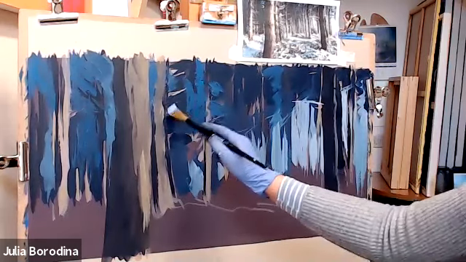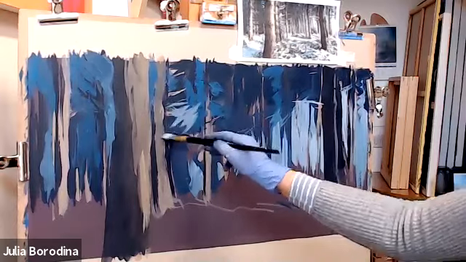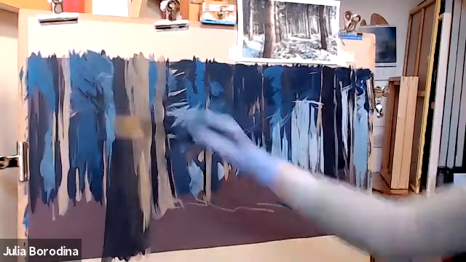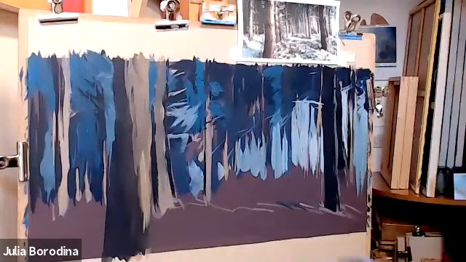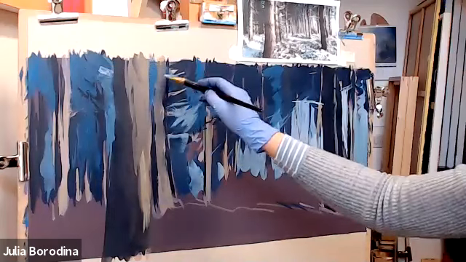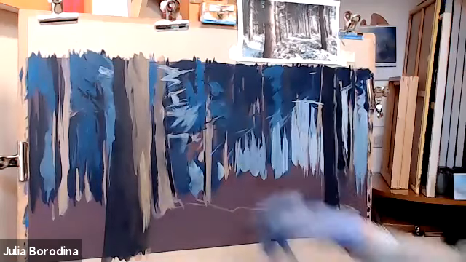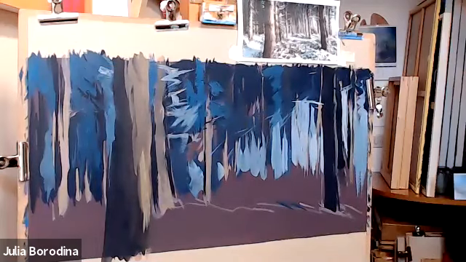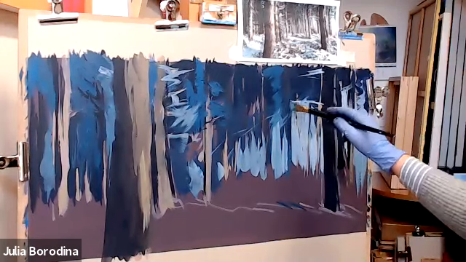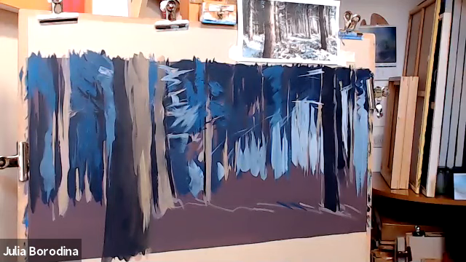Some of these branches create some light. Do I still want that light there or not? Possible. Okay, that definitely has some golden colors to support it.